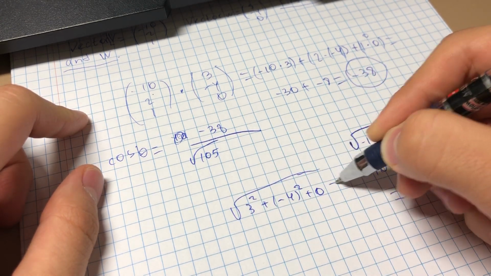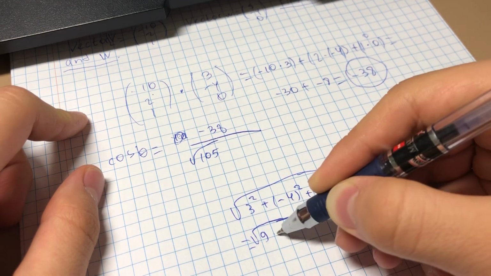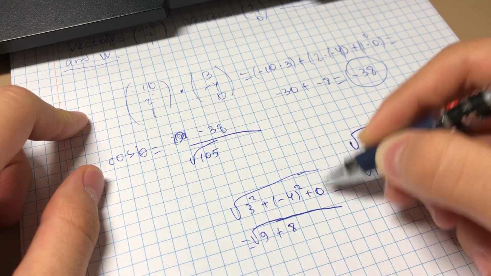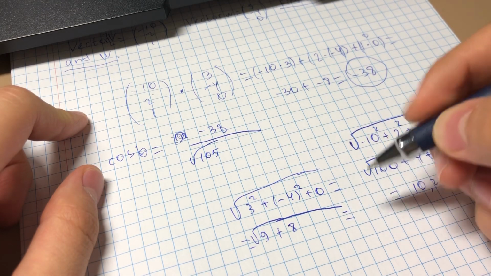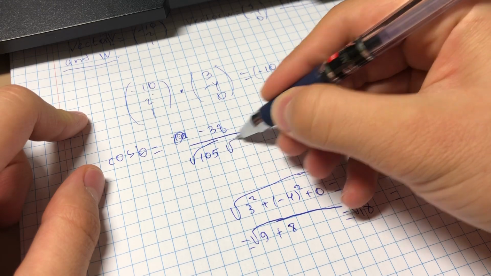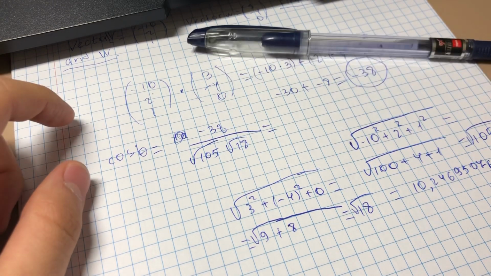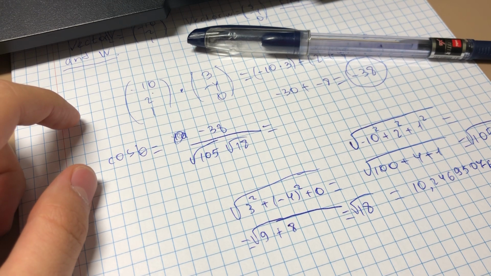It's square root again. It's 9 plus 16 plus 0, so it's the square root of 25. Let me find this on the calculator.